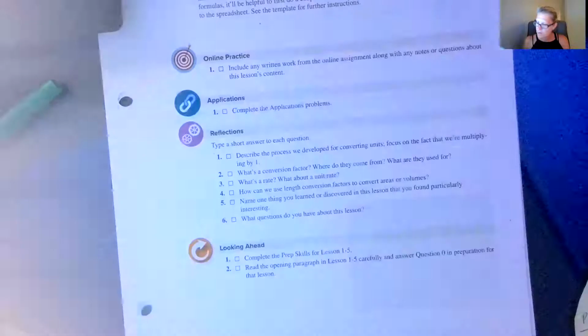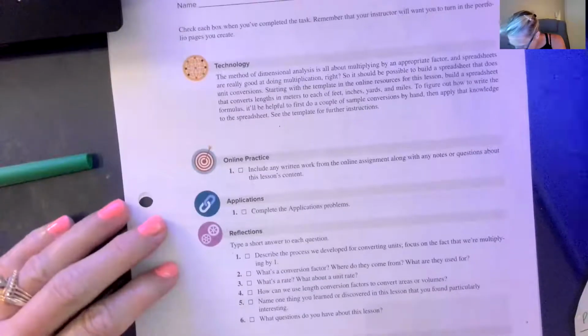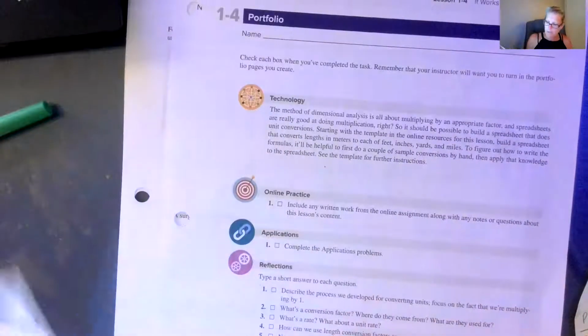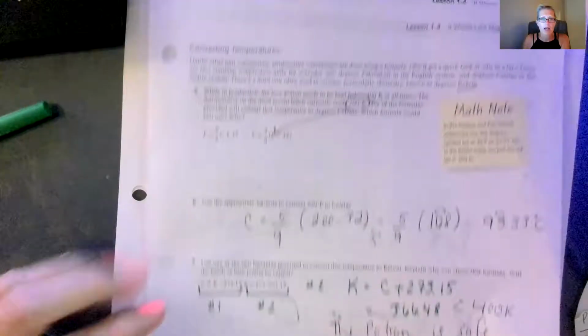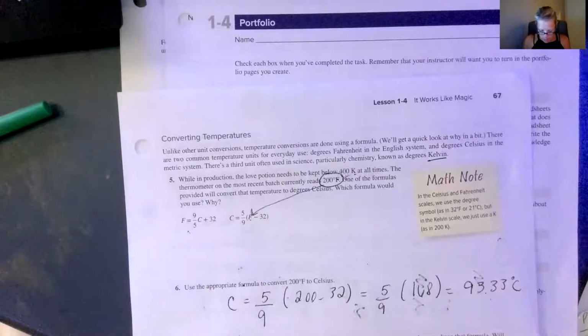Okay, so let's turn our page here. Next up is question number 5, and we are talking about converting temperatures.